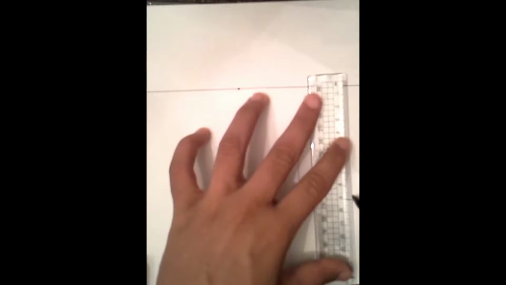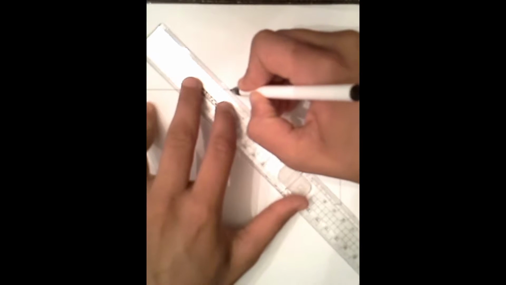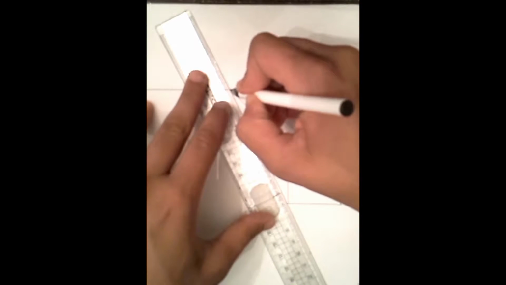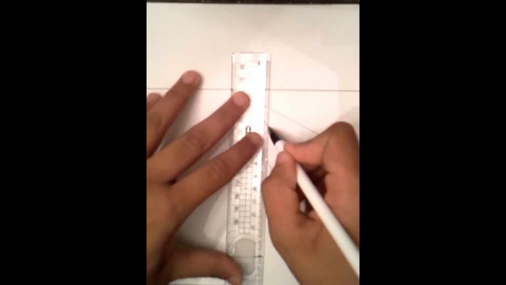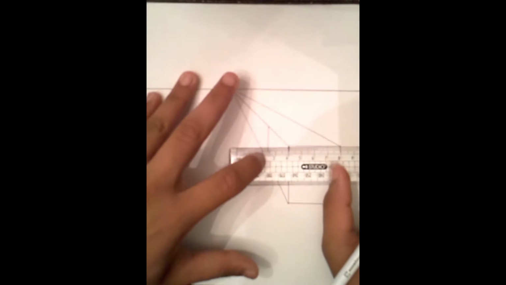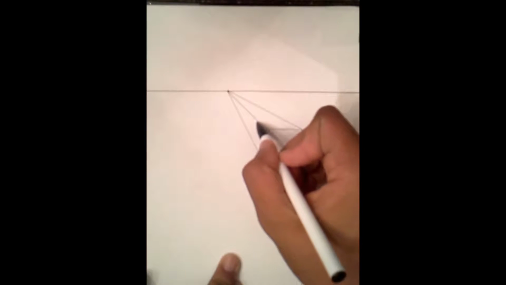So for example, over here I will be drawing a cube. To start off, I draw a square under the horizon line to make a perspective from the top of the cube. Then I connect lines from the corners of the square to the vanishing point. Now I draw a straight line in the middle of the lines I created to create the 3D look, and the other lines are discarded or erased. In this case, I'm using a pen, so I will just cut those lines off.